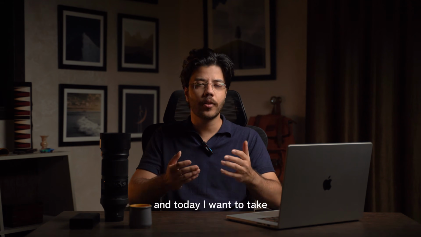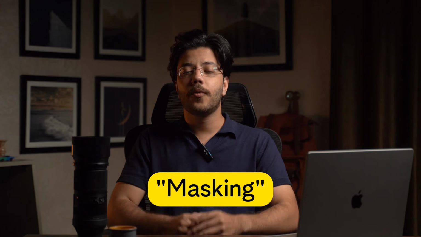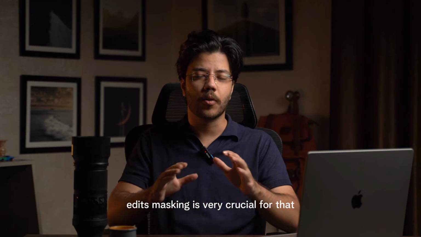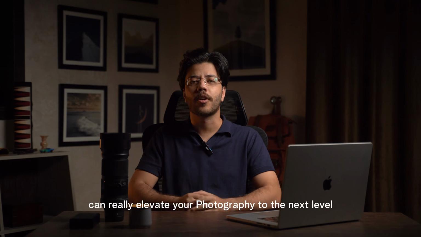And today I want to take you through one of the most powerful tools in editing, called masking. If you ever wanted to add that extra bit of precision to your edits, masking is very crucial for that. It's a technique that, when mastered, can really elevate your photography to the next level.